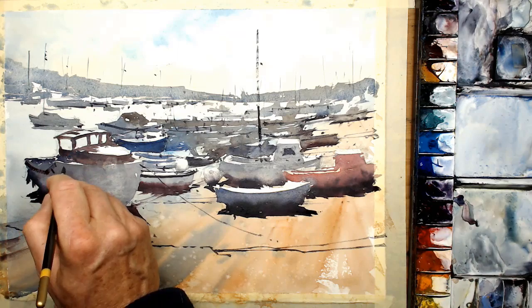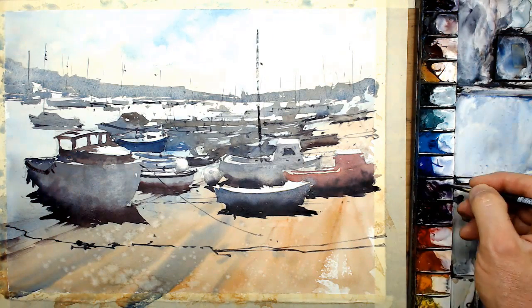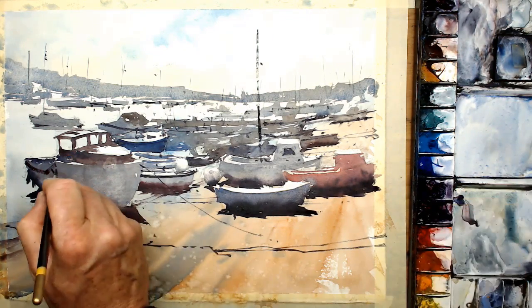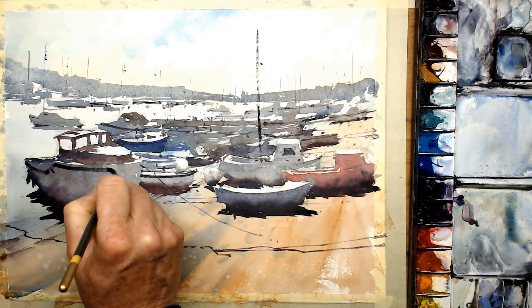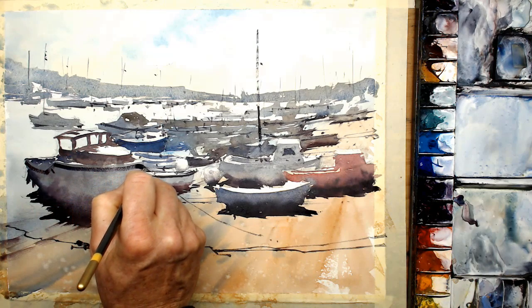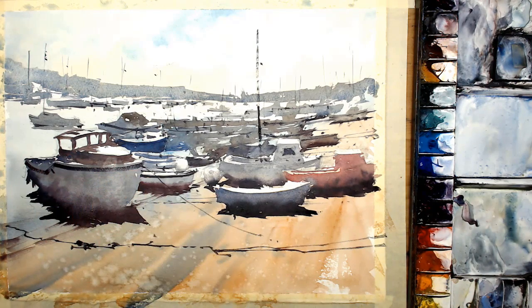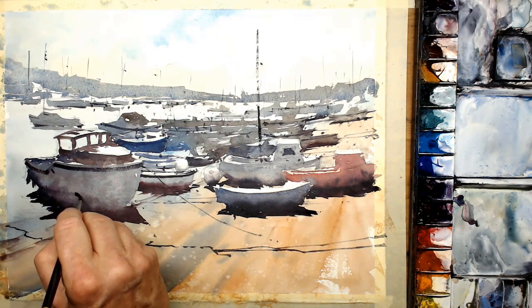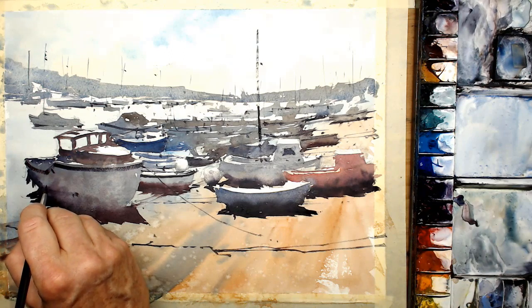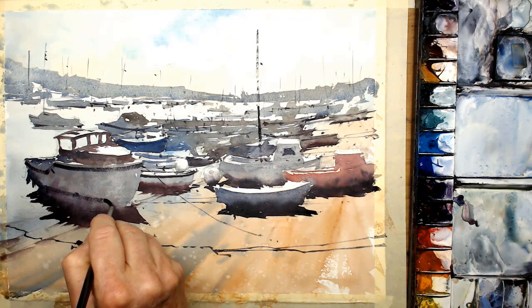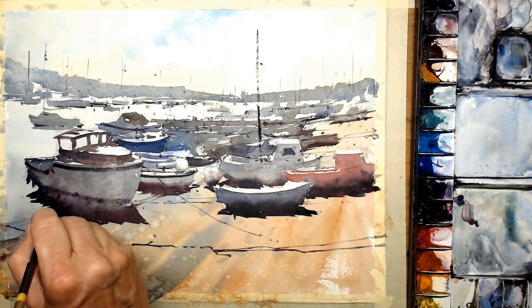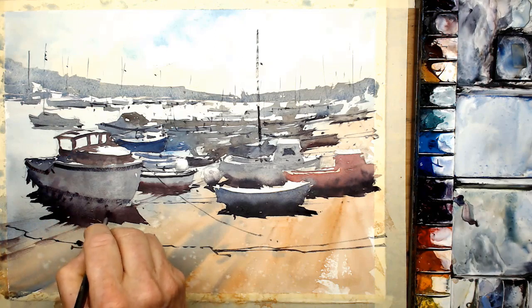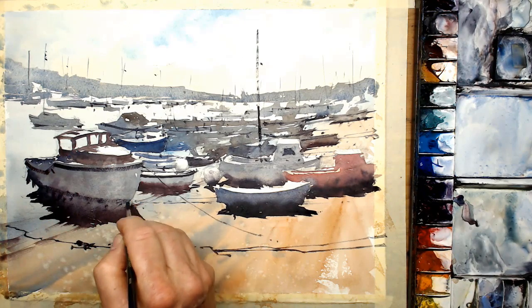What I was doing there was just making sure I had a flat edge to the brush, which makes it a lot easier when you're doing a mark like that. Just one continuous line, almost a dry brush, not too much moisture on the brush. Another one lower down. It's an old boat, so it's not too perfect.